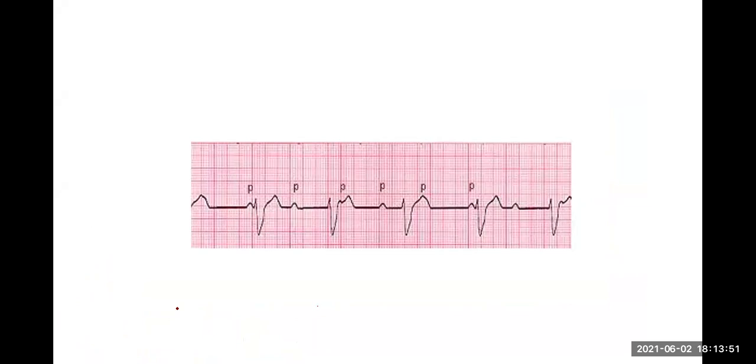Final one, third degree block. None of the P waves go. None of the P waves go.